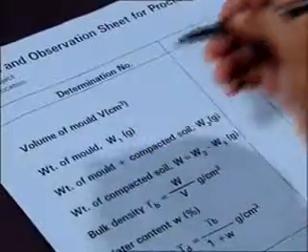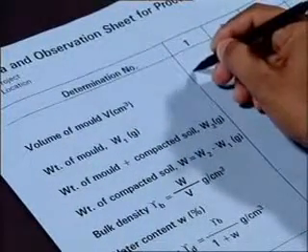Record the volume of the mold in the prescribed proforma.